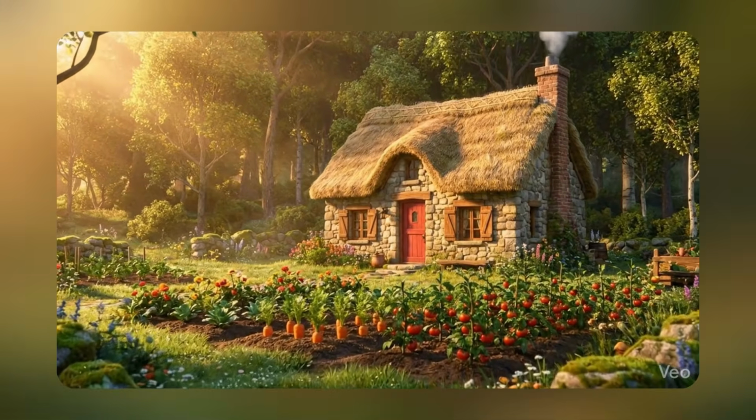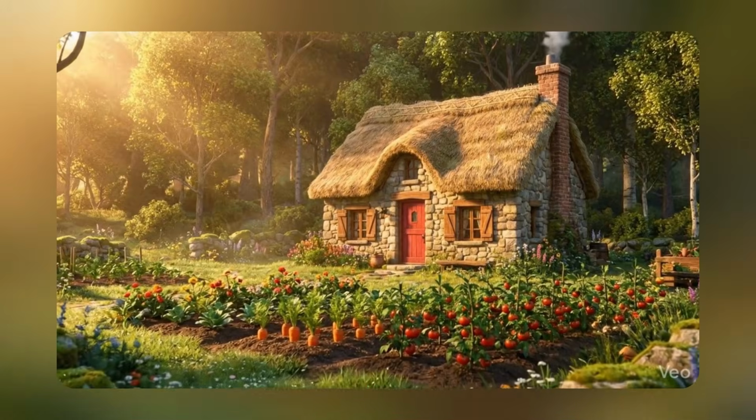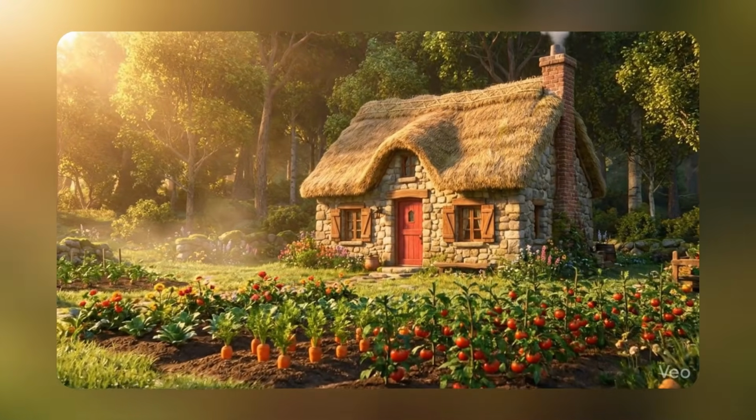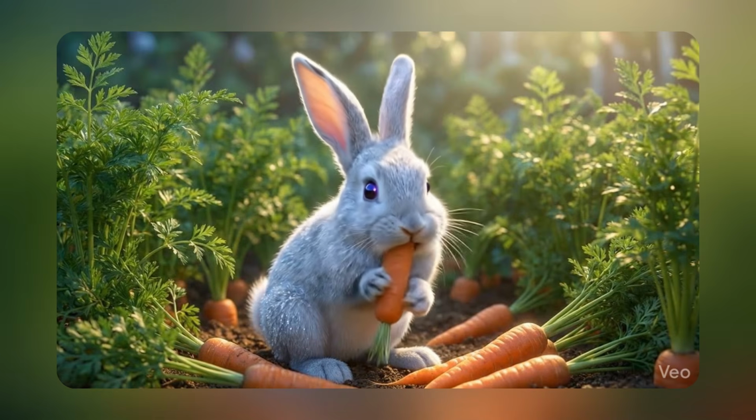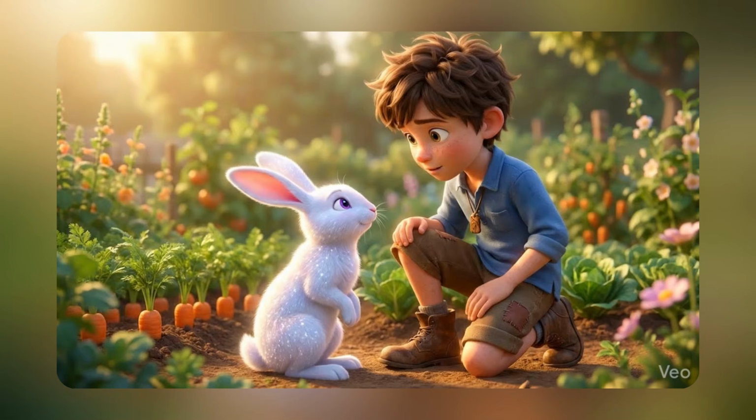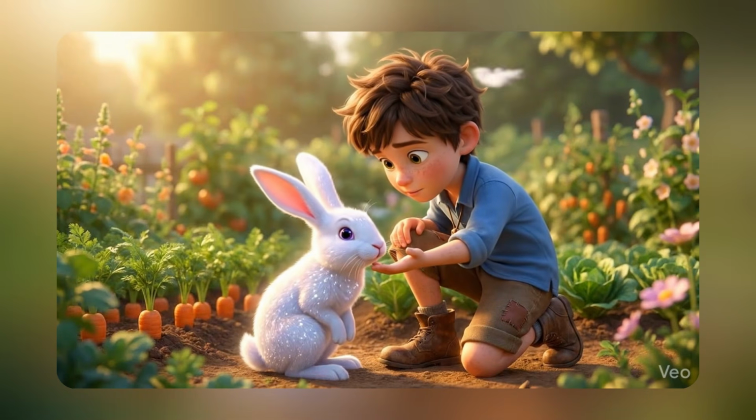Once upon a time, there was a boy named Oliver who lived in a little cottage at the edge of a great forest. One morning he found a white rabbit with unusually bright eyes sitting in his garden, munching on carrots as if it owned the place.